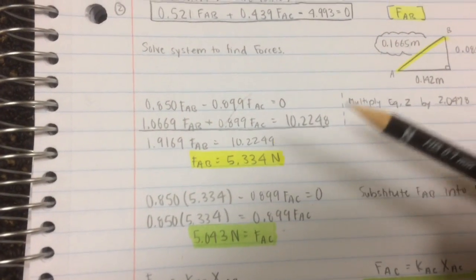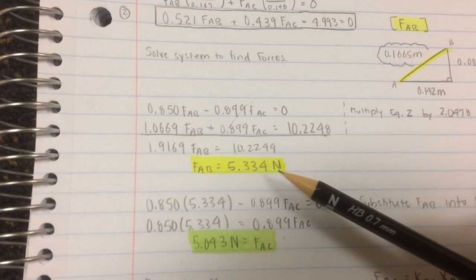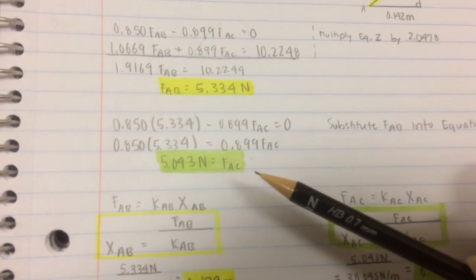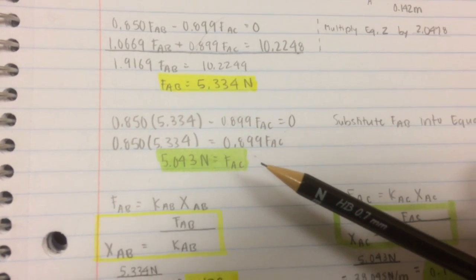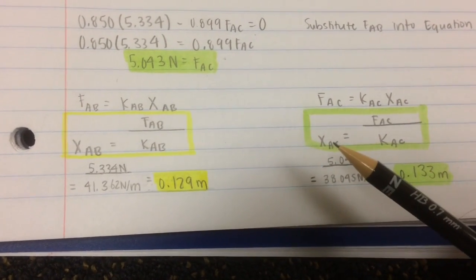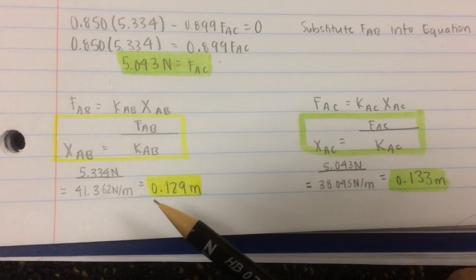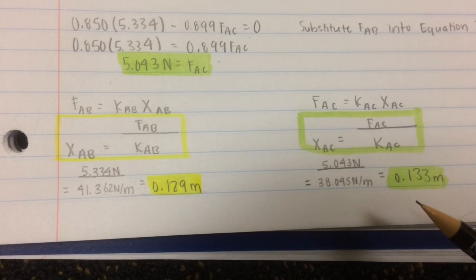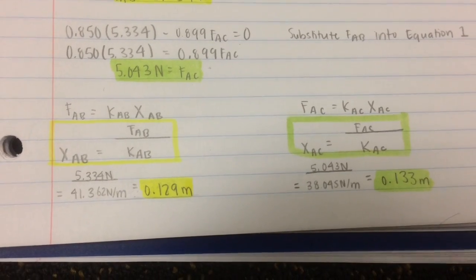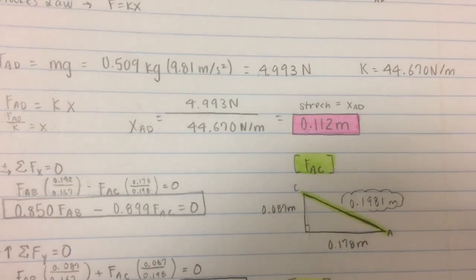As Lindsay said before, we set up a system of equations to be able to solve for our individual forces. How we did this was solving by elimination. First, we eliminated the FAC component to find FAB equal to 5.334 newtons. Then we plugged that value back into equation 1 from before, and we got FAC equal to 5.043 newtons. After that, we were able to plug them back into Hooke's law, solving for the individual stretch of each component. So for the AB component, the stretch was 0.129 meters, while the stretch for the AC component was 0.133 meters. And these small values make sense because our model was on a much smaller scale than the model in the problem.